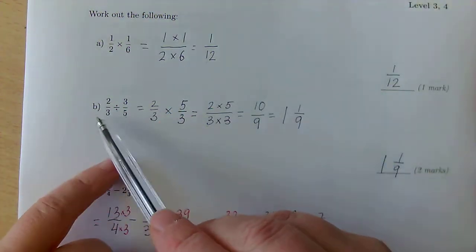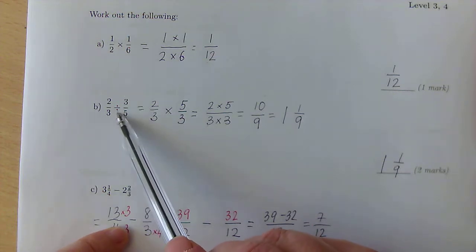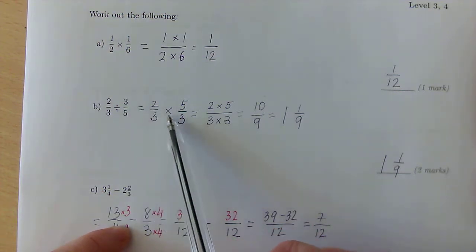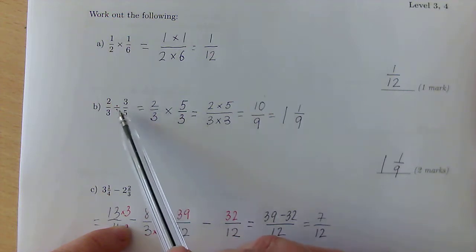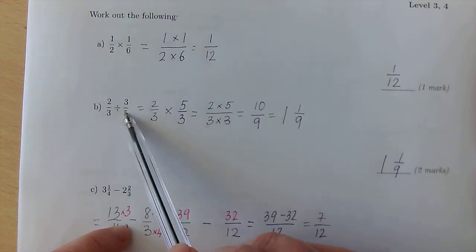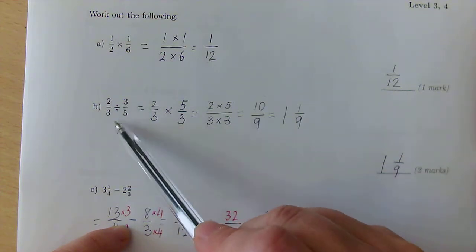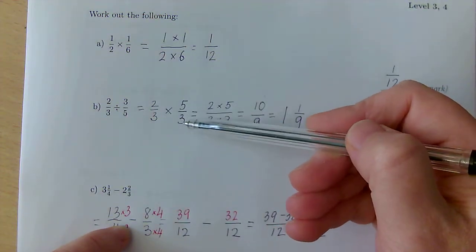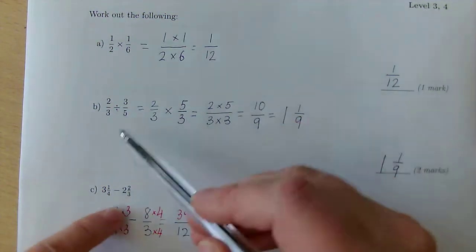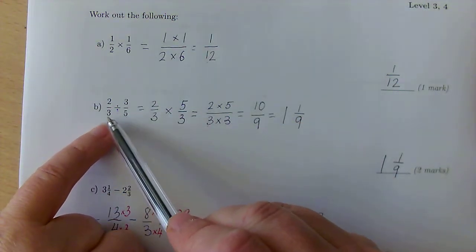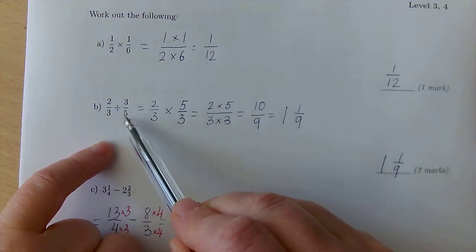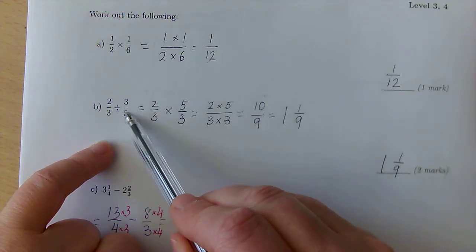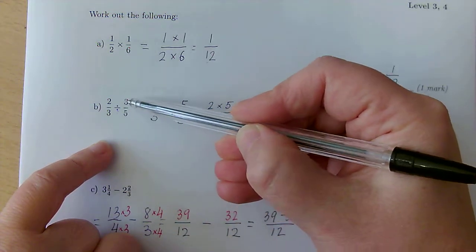Okay, so part B. When you divide fractions, you change the division to multiplication by the reciprocal of the second fraction. That is what you say: swap the second fraction upside down, writing its reciprocal of 3/5. So we write the first fraction as it is, we change division to multiplication, and we write the reciprocal of the second fraction, which is 5 over 3. So you turn it upside down, alright?